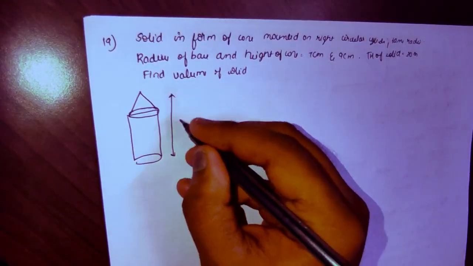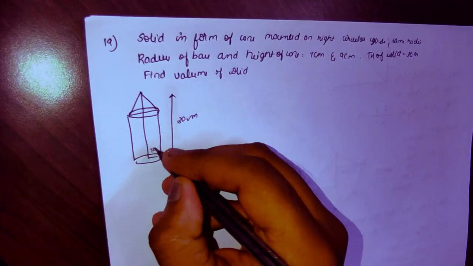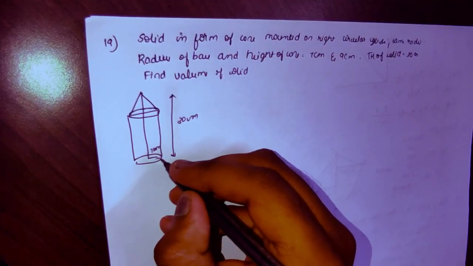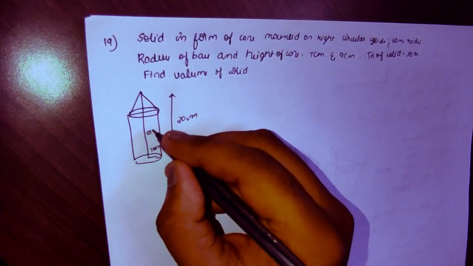The total height is given, that is 30 cm. This is the given radius of the base, that is 7 cm, and the height of the cone, that is 9 cm.